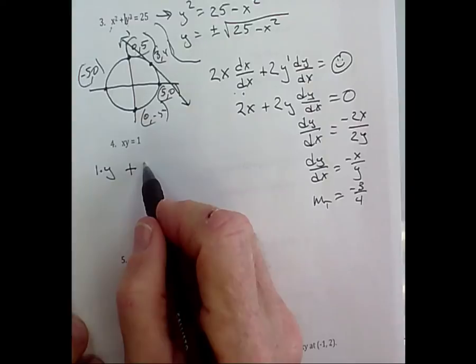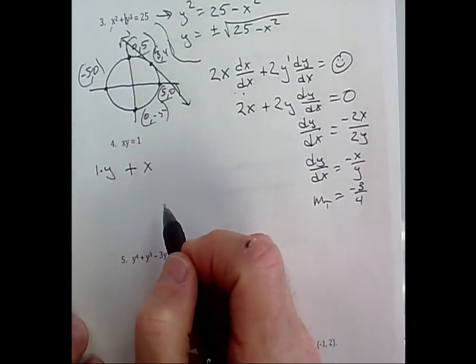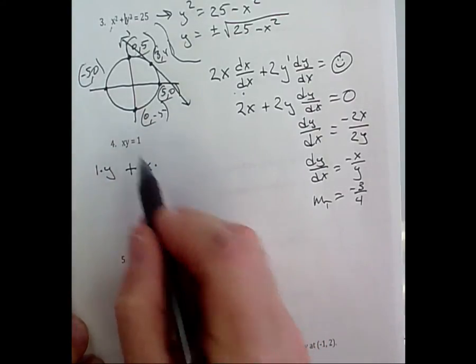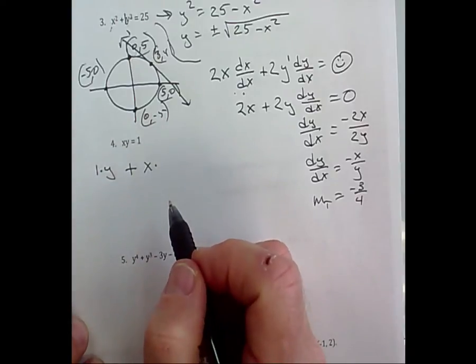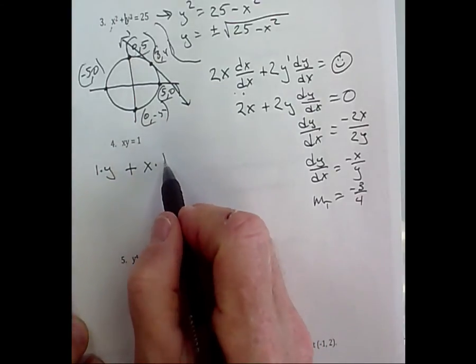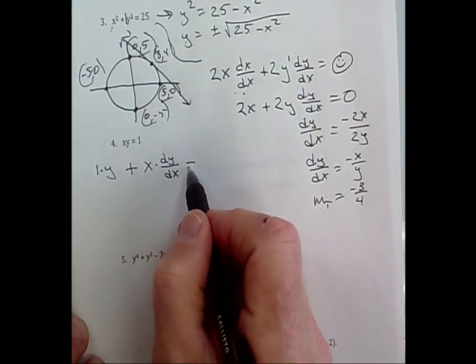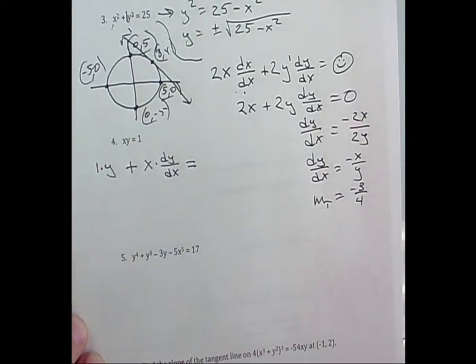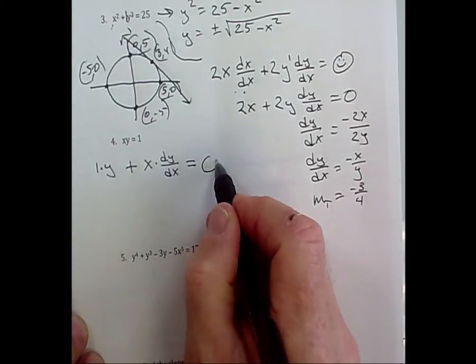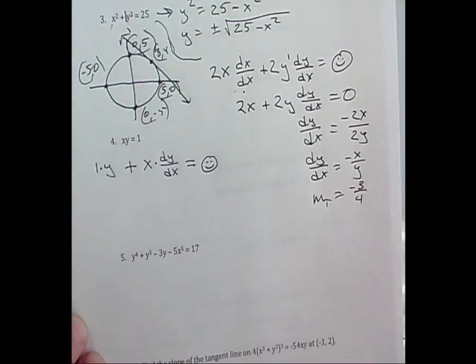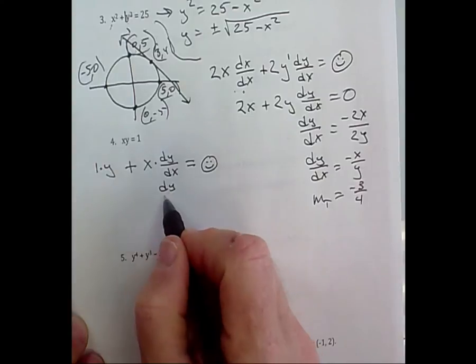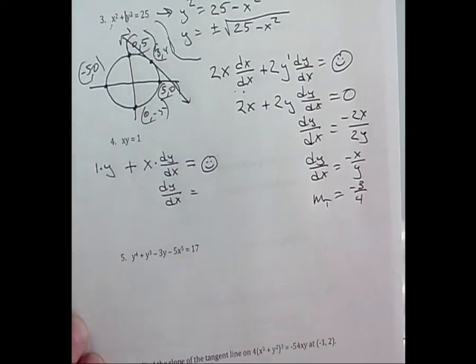Now we're coming over here. You already took the derivative of x, so x is going to be okay, times the derivative of y. What's the derivative of y? dy over dx. You're doing fantastic. And what is it going to equal? 0. See, it's tricky because 1 is a constant, and if you take the derivative of a constant, it becomes 0. So that means dy over dx is equal to what?